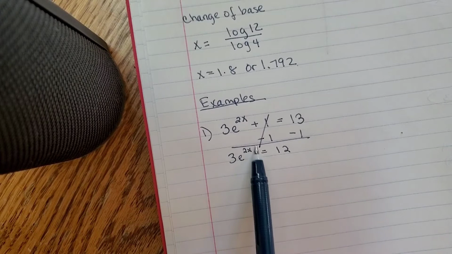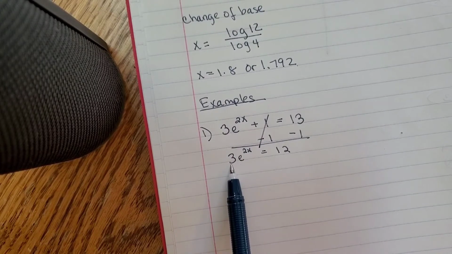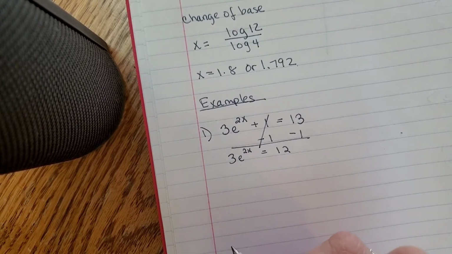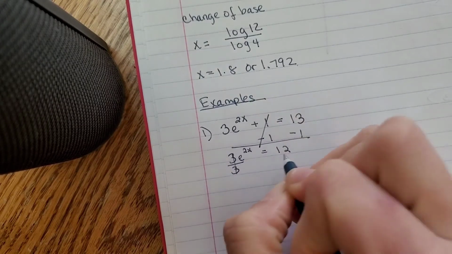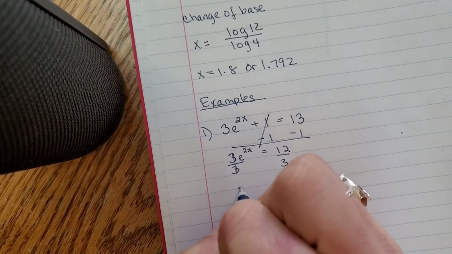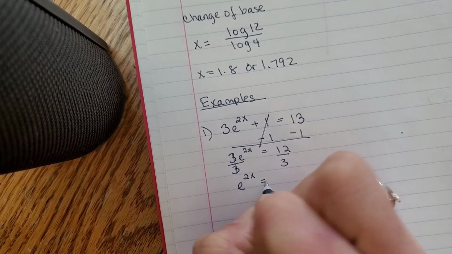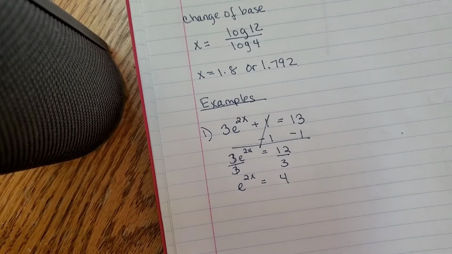And again, I can't do anything here yet unless I get rid of this 3, this number in front of here. So I'm going to divide by 3. So now I have e to the 2x equals 4. Okay, so like I said, what we call the natural log is the inverse of our e here. So in order to get rid of e, I have to take the natural log of both sides, because if I do it to one side, I have to do it to the other.